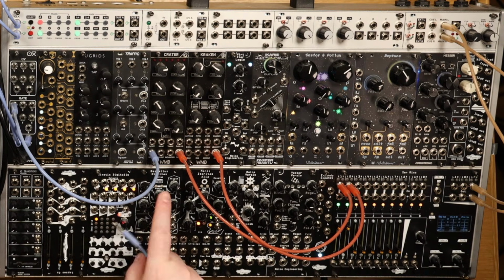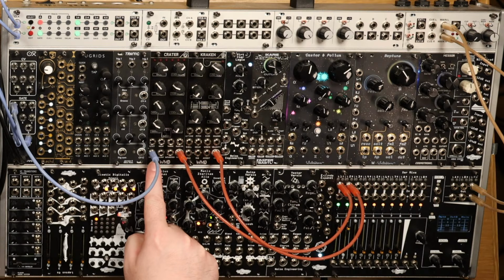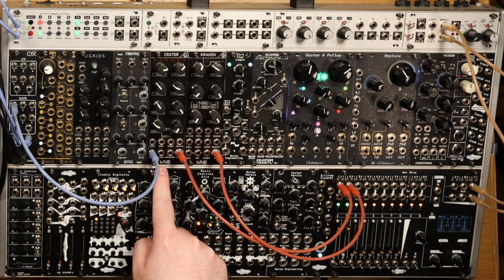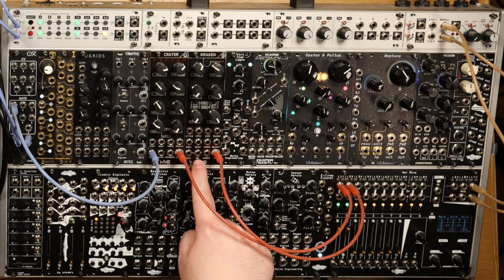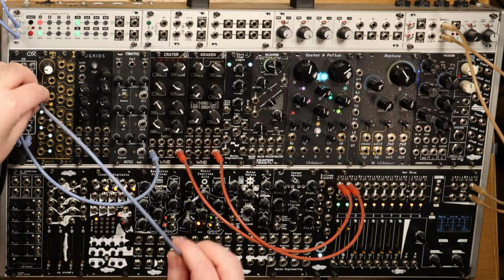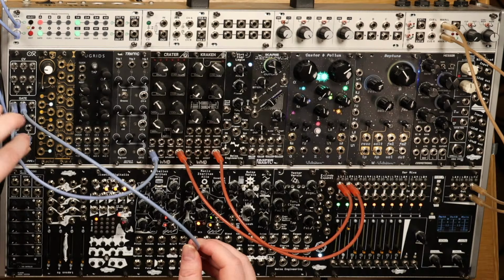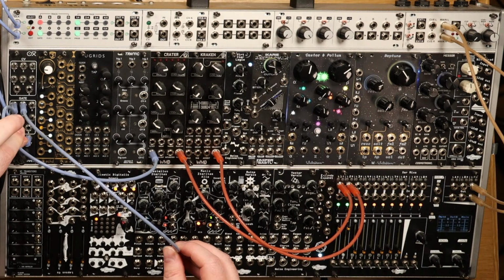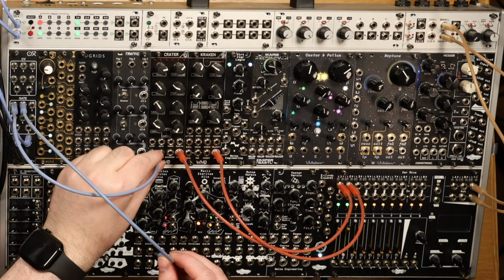Actually, you know what? I'm going to change this up because Crater has a trigger input and an accent input, and Kraken has a head input, a rim input, and an accent input. So there's actually 5 trigger inputs that we can use. So I'm going to reconfigure this a bit. I think the first output from Oxy 1 is going to go into the Crater trigger.